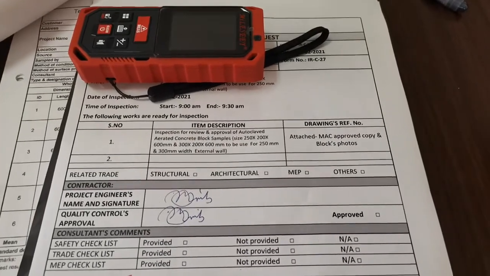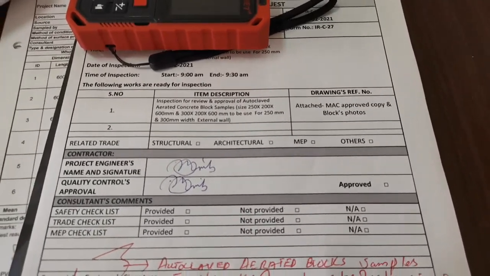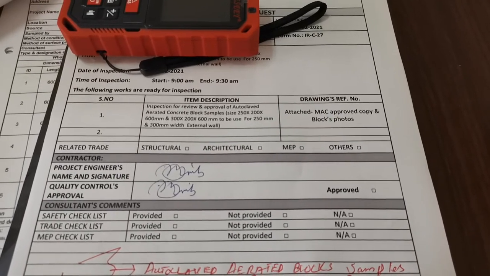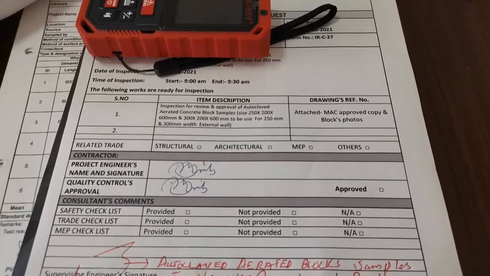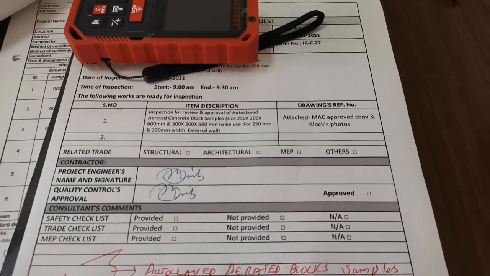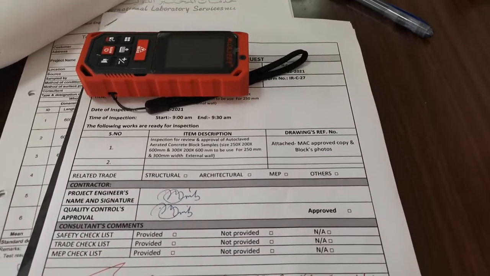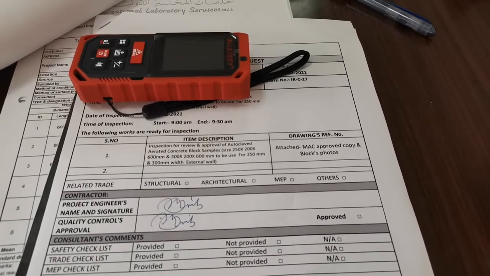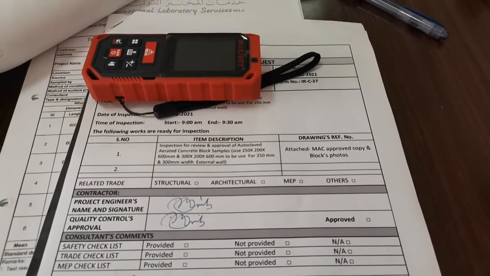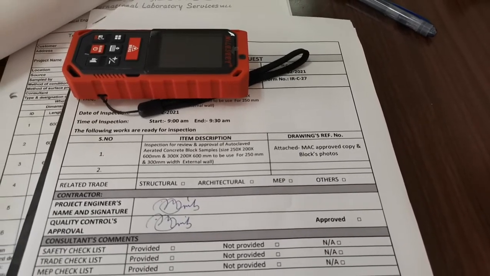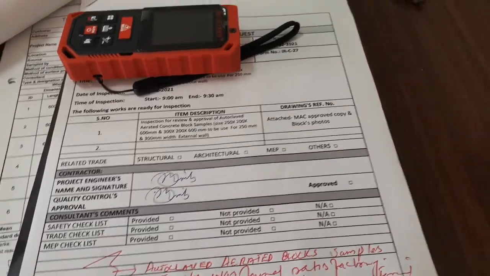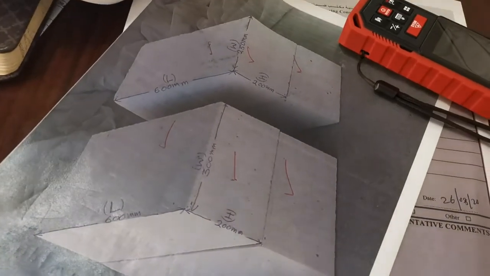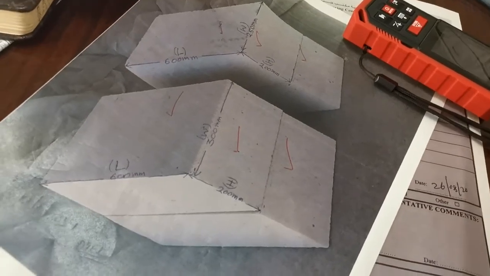For your information, here in Bahrain, for rooms where there is AC, according to the EVA standard, the requirement is a thermal insulated block to reduce the heat from outside. That's why they require these AAC blocks. And I checked these blocks. They attached the picture also. I will show you the picture, because they mention two types in the description.